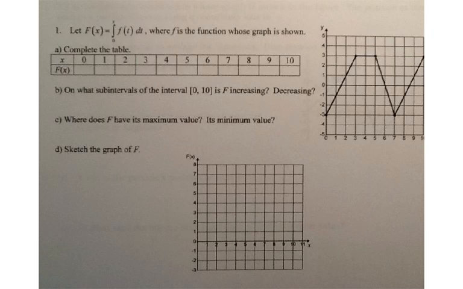Let's look at this example 1. Let f of x equal the integral from 0 to x of f of t dt. So this time our lower limit is 0. Complete the table. Then we're going to determine where this function is increasing, where it is decreasing, where it has its maximum, where it has its minimum, and sketch a graph.